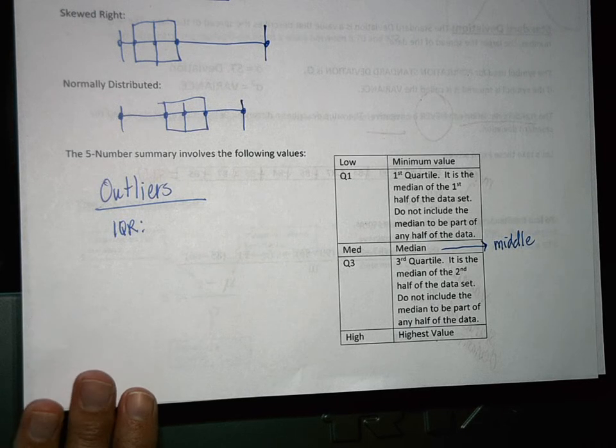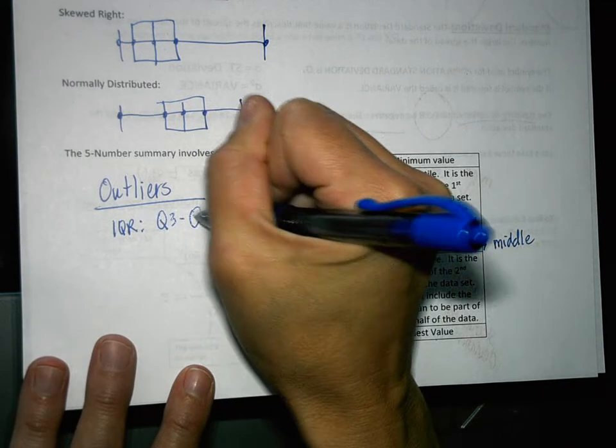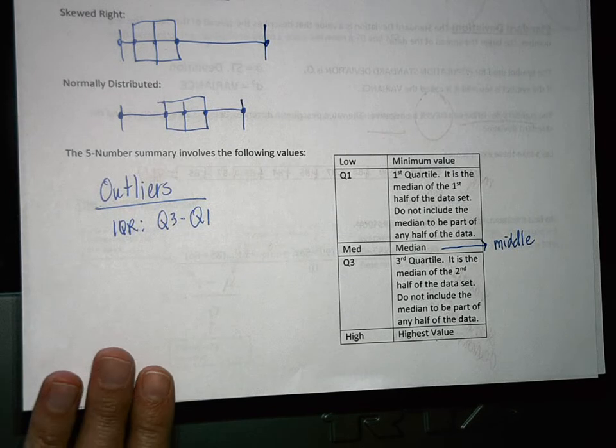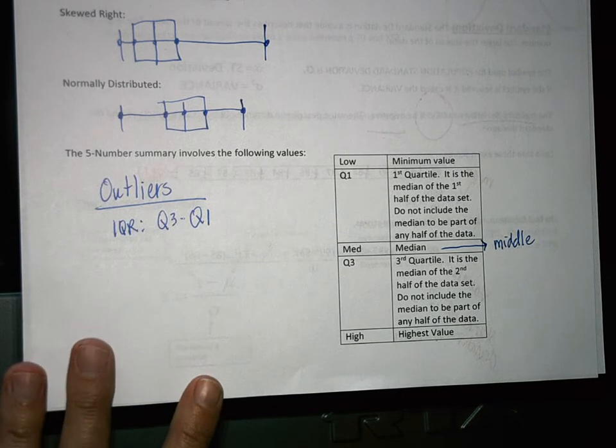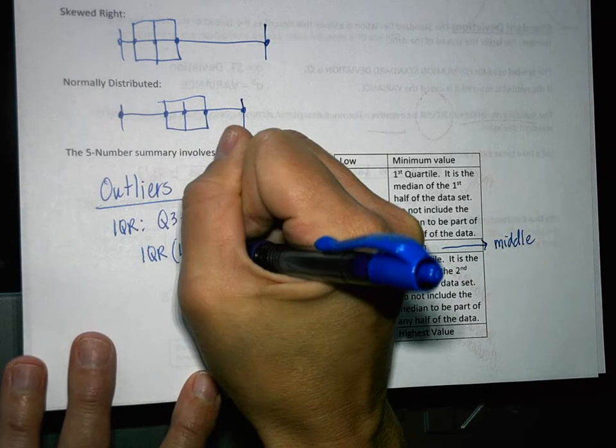So your interquartile range is Q3 minus Q1. Once you get that value, you take the IQR and multiply it by 1.5.